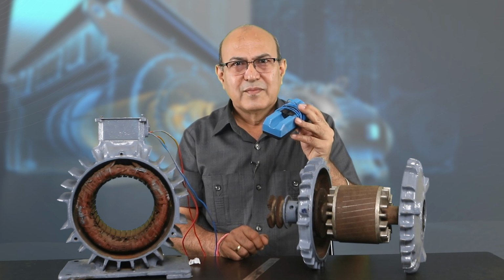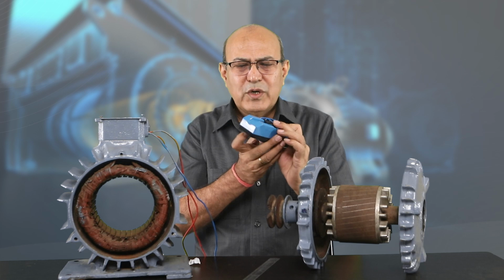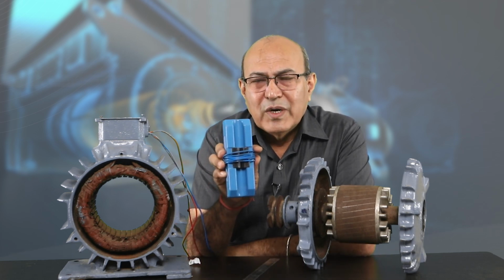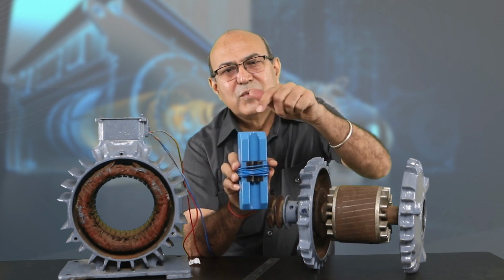Now, a very interesting thing. If I am holding this coil like this, what will be the axis of the field in this case? It will pass through the center.